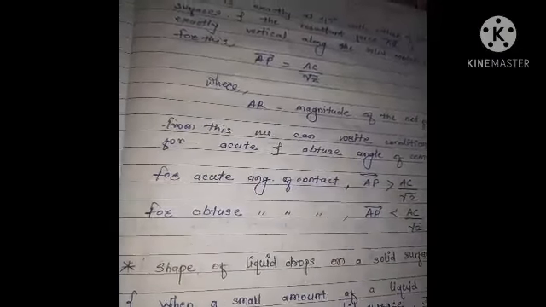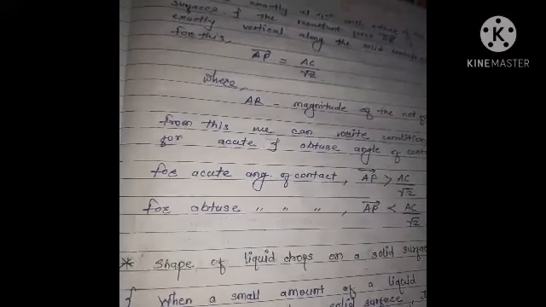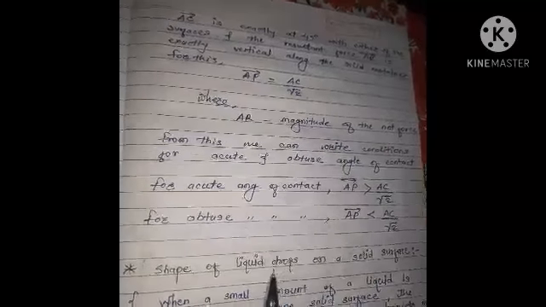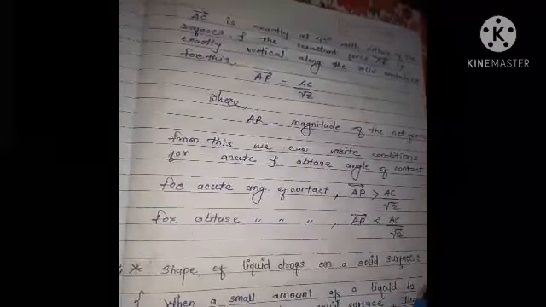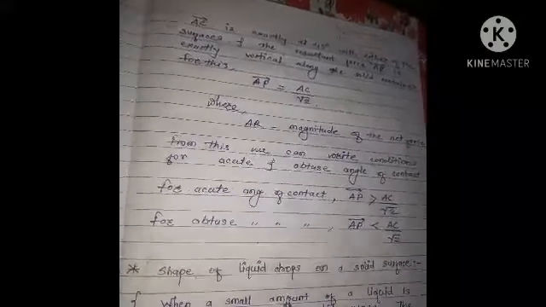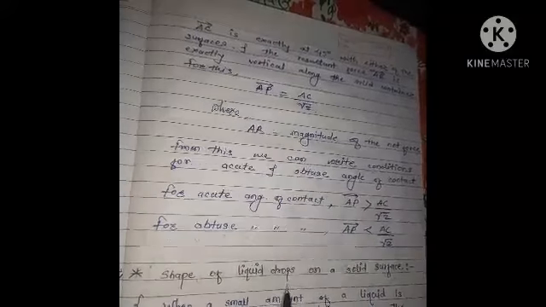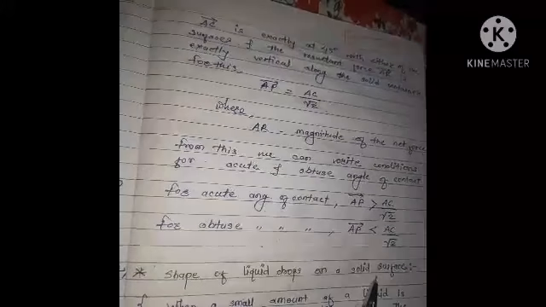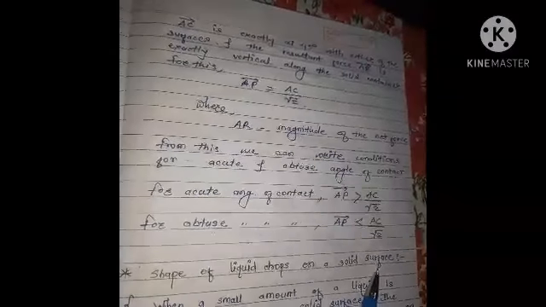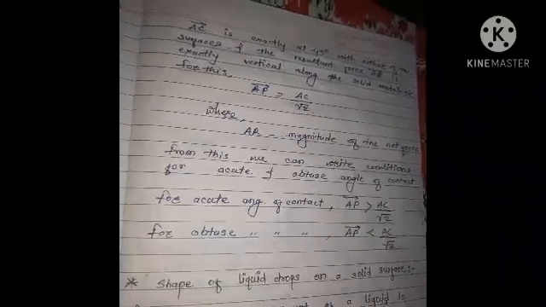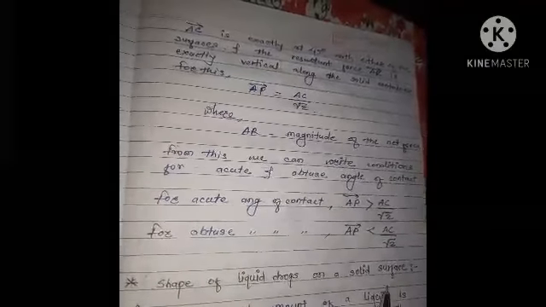Hello students. In the second topic, mechanical properties of fluids, today we are going to see the shape of liquid drops on a solid surface. Whenever a liquid falls on a solid surface, it may spread out or it may form a droplet on the solid surface.